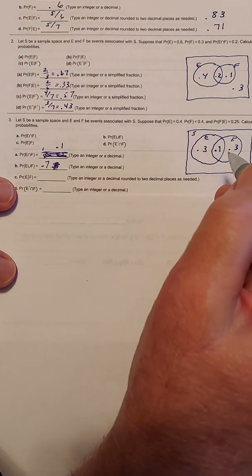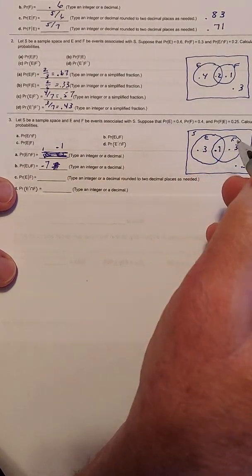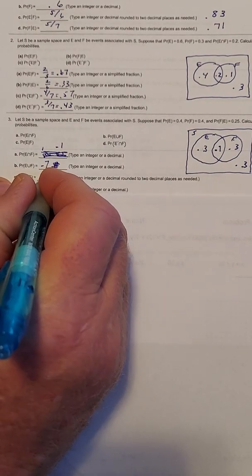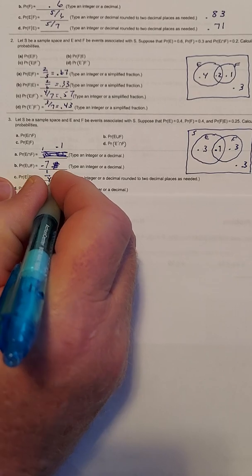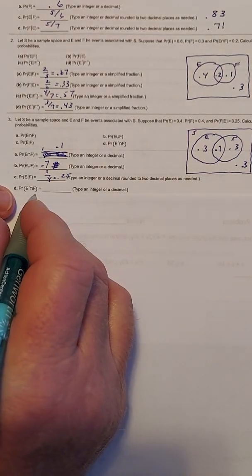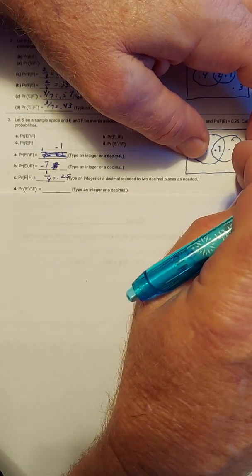What's the probability? It's E given F. So it'd be 0.1 over 0.4, or 1/4. 0.25. And the probability it's not E given F. So if it's given F, I'm only looking at the circle.